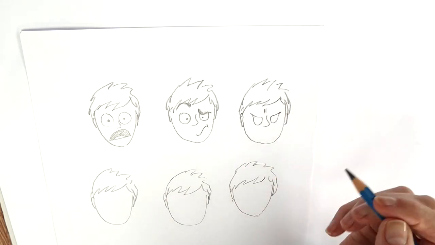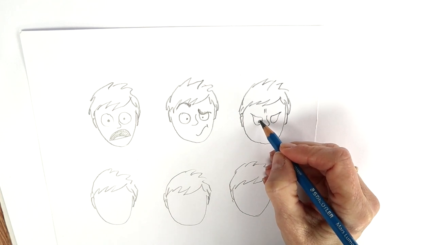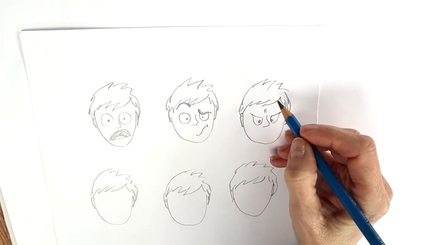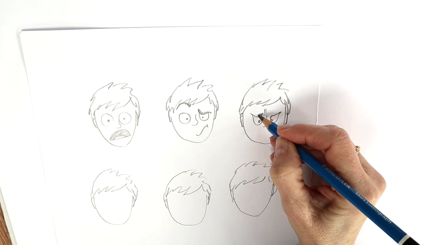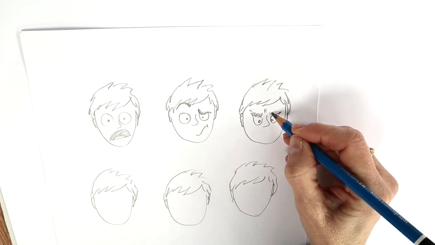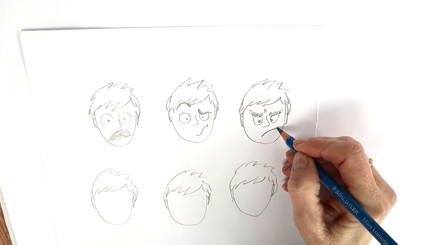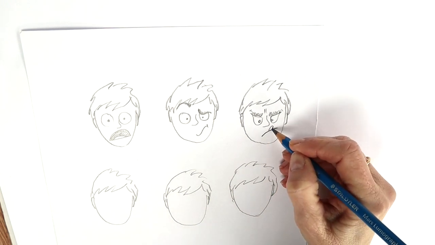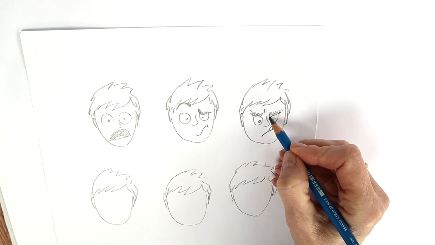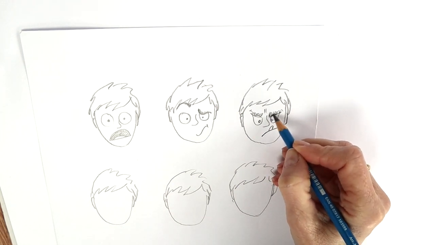And then some furrowed brow. Let's give him some eyebrows as well. Sticking his tongue out. It's just kind of, I can't believe this has happened.